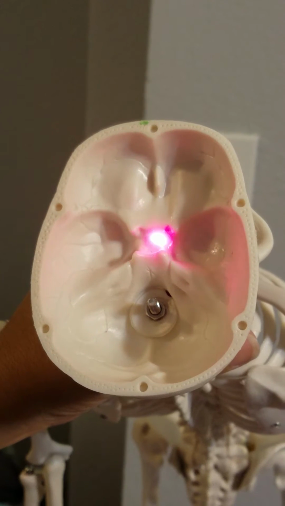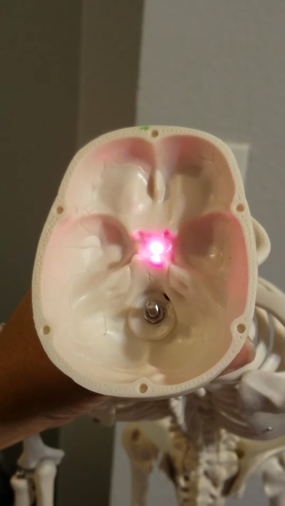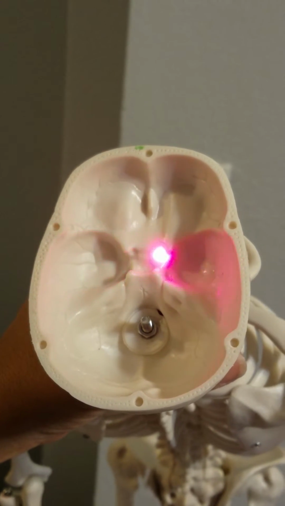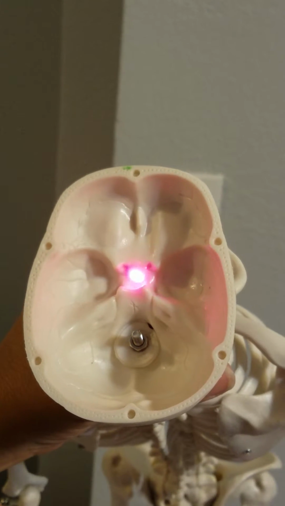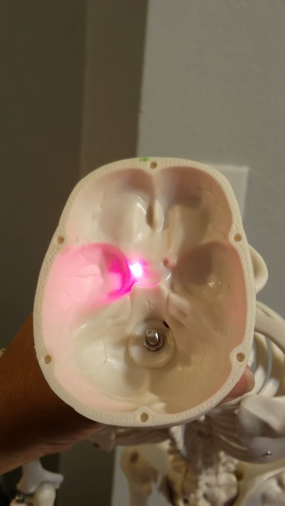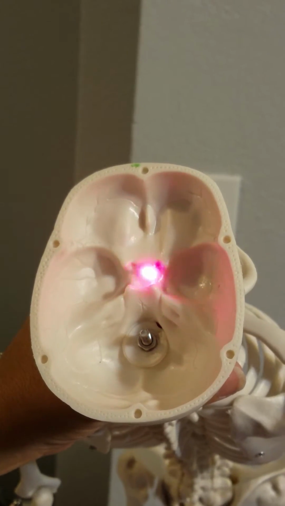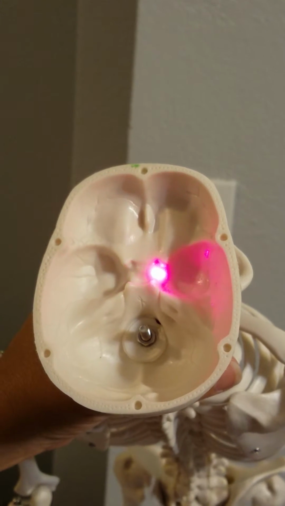Next is the sella turcica. The sella turcica is located below the optic canals, and the pituitary gland sits here in the sella turcica area.